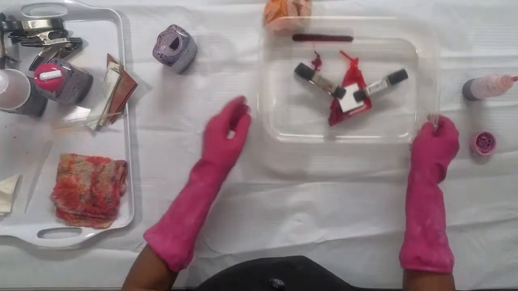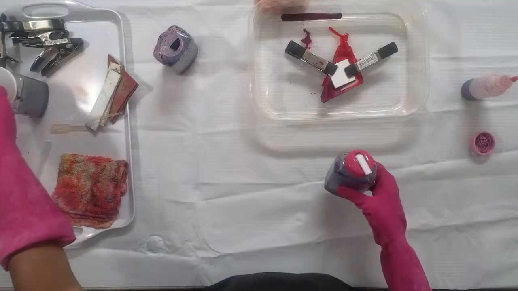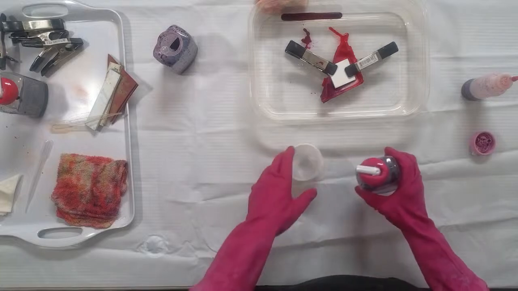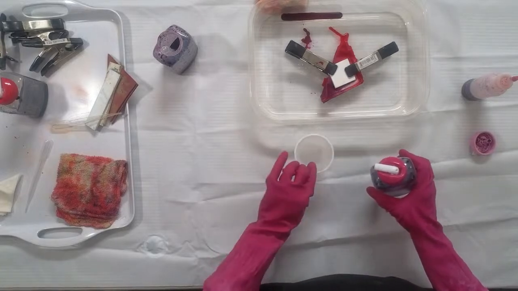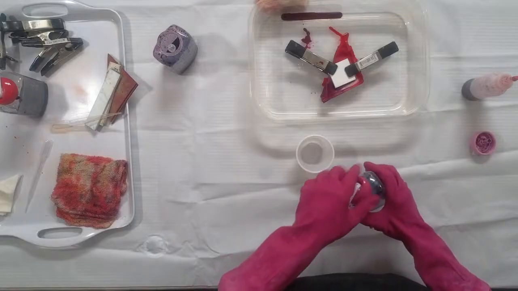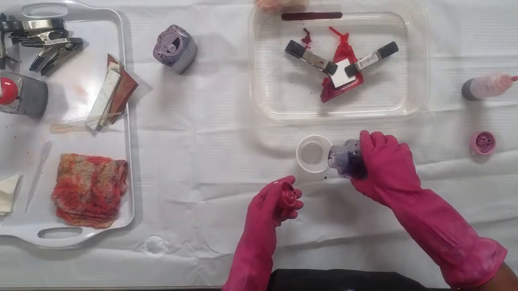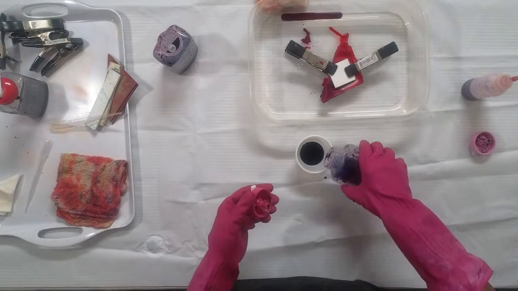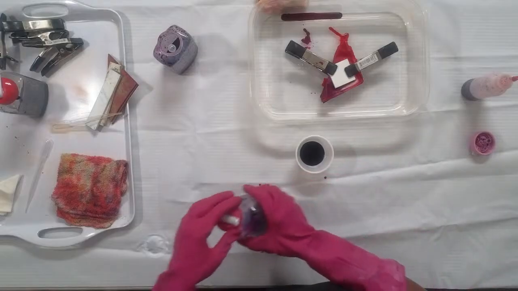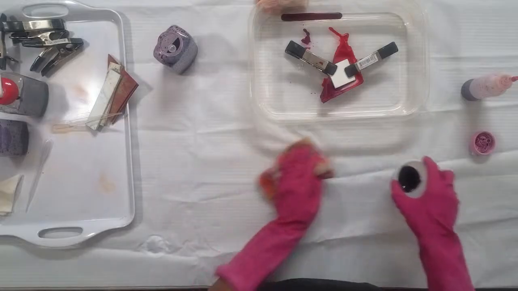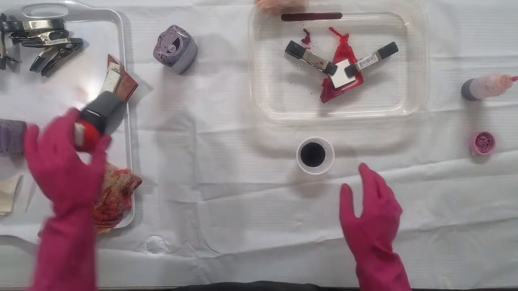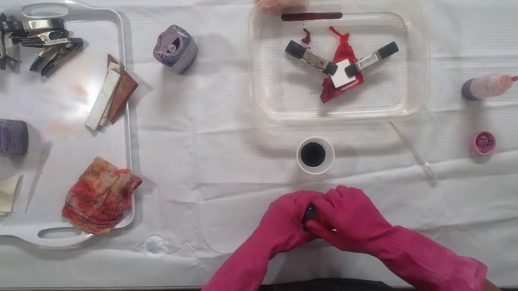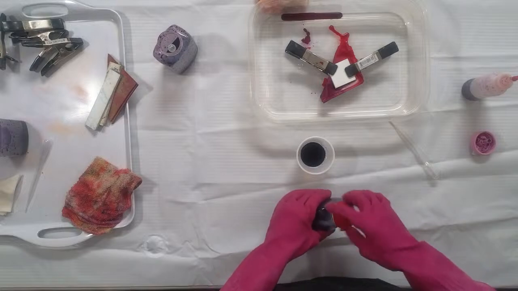Now for the violet, I am going to mix in a little bit of neutral gray with it. So I'm just going to pour some of this in a cup. And these are condiment cups that I purchased from a restaurant supply house. And I'm just going to use a pipette to add a few drops of this gray.